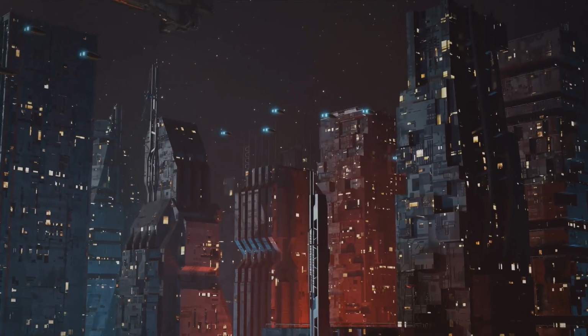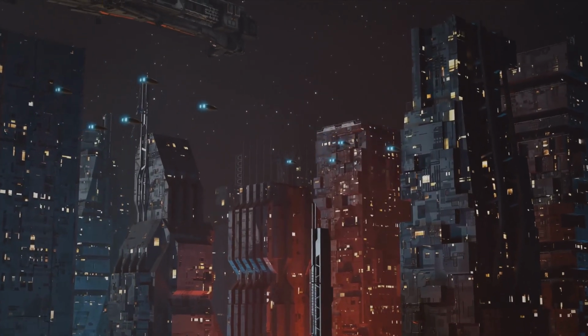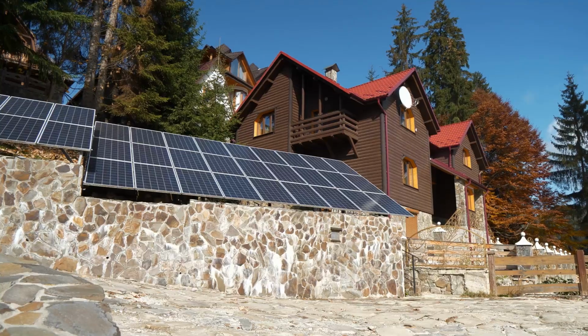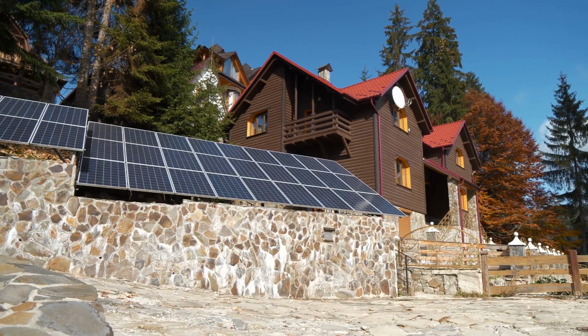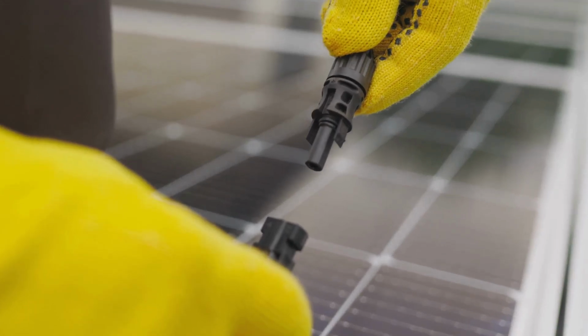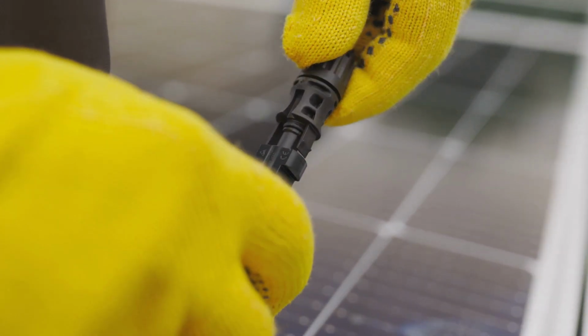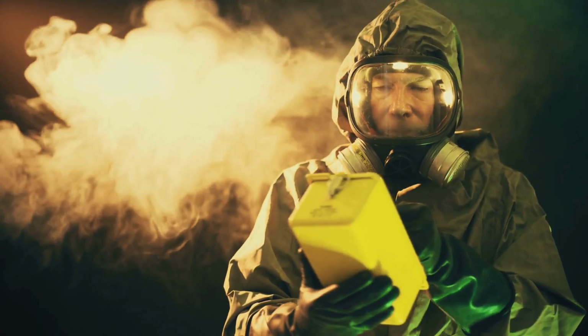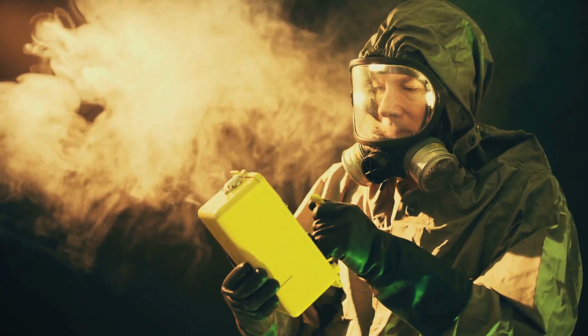The grid will likely be down for an extended period, so you'll need off-grid power solutions. First up, solar power. It's a great idea to invest in solar panels and batteries. If you can, consider EMP-hardened solar charge controllers and inverters. And don't forget to store backup charge controllers in Faraday cages, just in case.